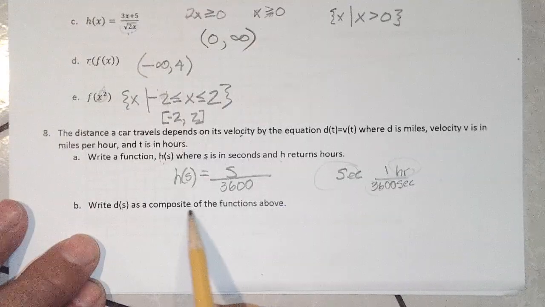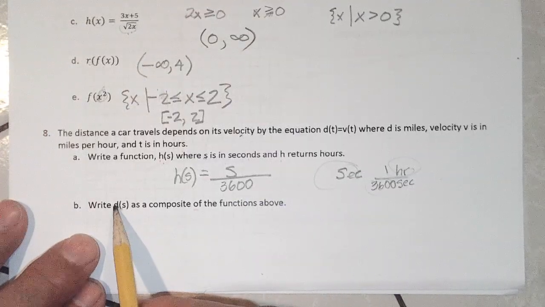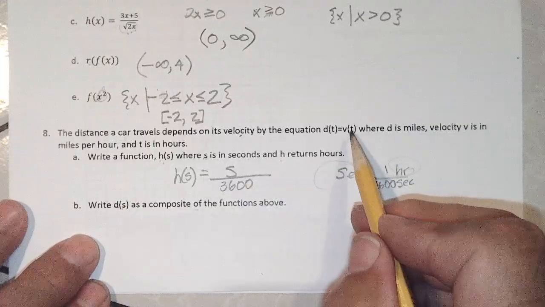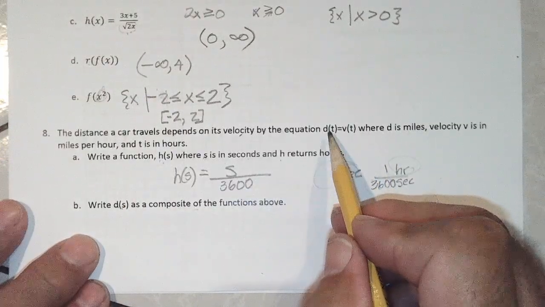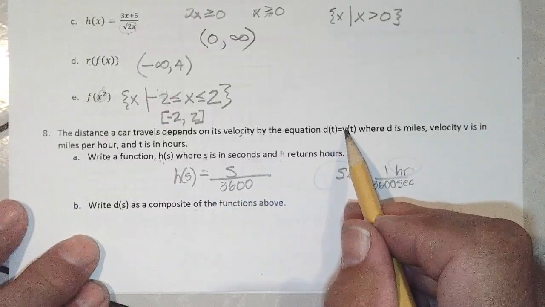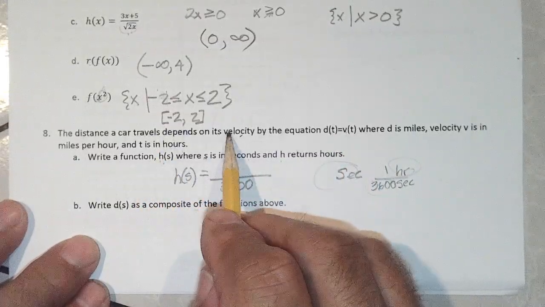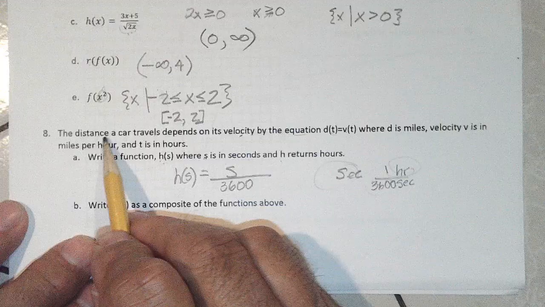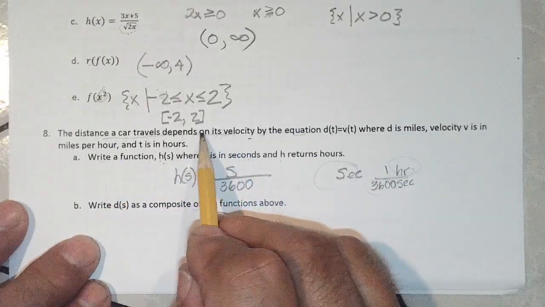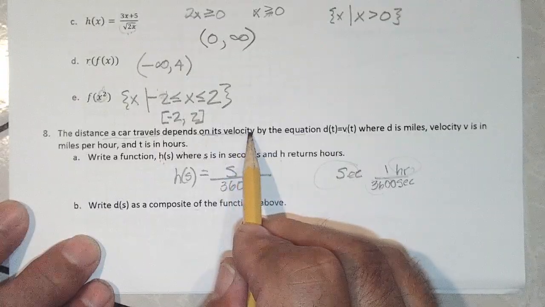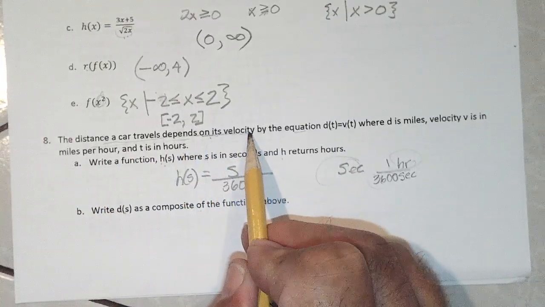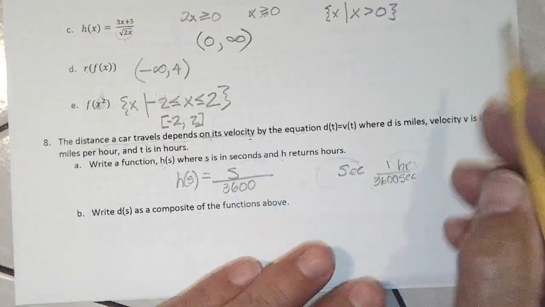Okay, so now they want me to write a function for the distance given seconds. Now they said the distance the car traveled depends on its velocity determined by the equation.